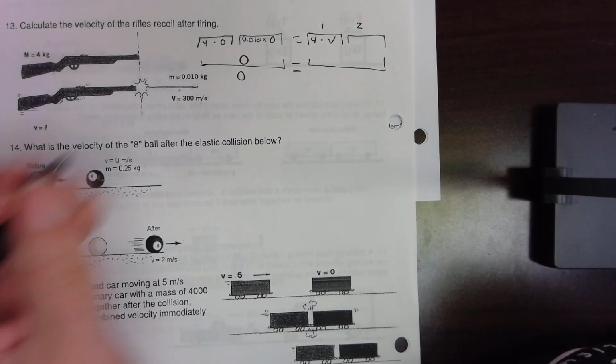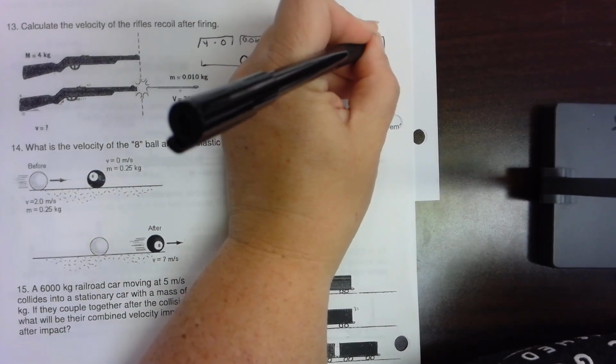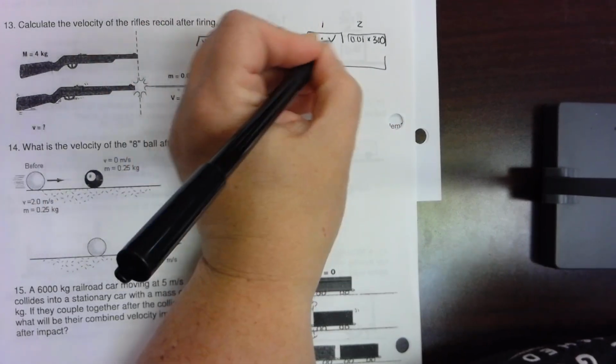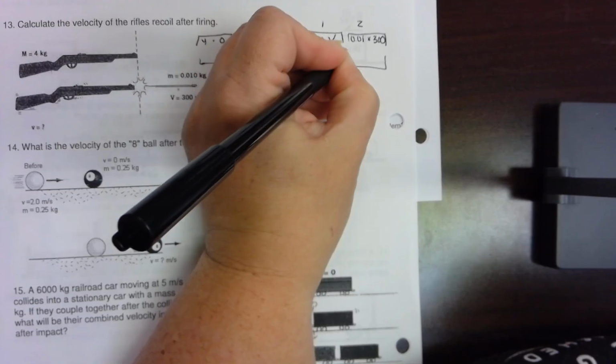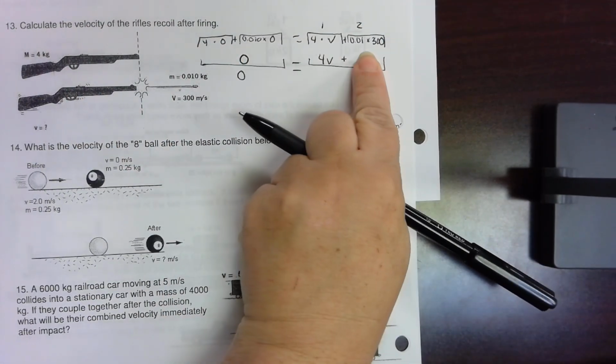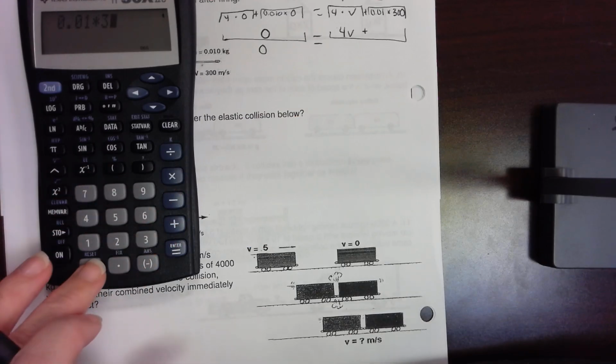We know the mass of the bullet is 0.01 times a velocity of 300. I don't know what this is, but I know it's 4v plus 0.01 times 300 is 3.